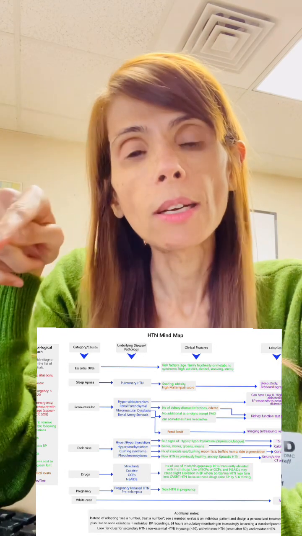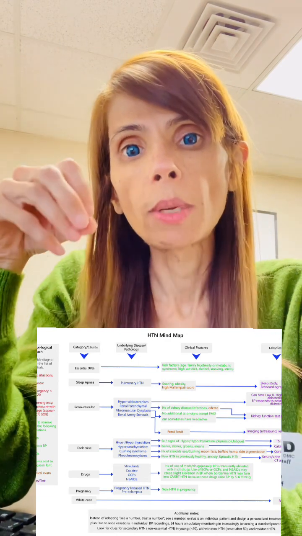The next thing on the mind maps would be something in the brown color, which is going to be the physical exam findings. So make sure you look at all of them. And the last thing is going to be purple color font, which is basically going to be your lab testing and imaging. These are also going to be specific to the differential diagnosis that is listed there.